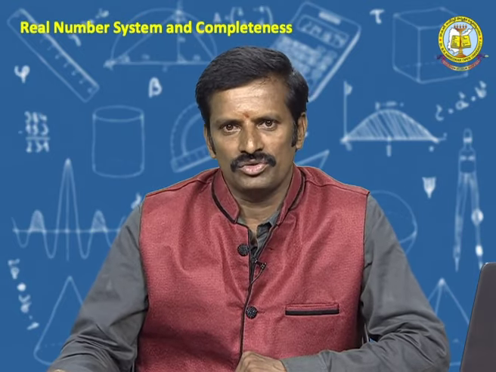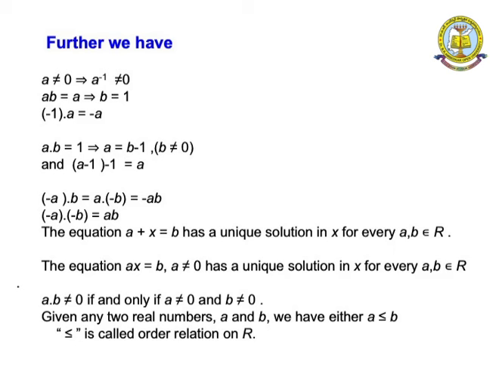If a not equal to 0, it implies a inverse is also not equal to 0. Then a b equals a implies b equals 1. That is, by the cancellation law, I am writing a b equals a, meaning if you cancel a on both sides on the left, then b goes to 1. Similarly, we have one more cancellation law, the right cancellation law, b into a equals a, if you cancel a on the right side, then b equals 1. So, these two are the cancellation laws, left cancellation law and right cancellation law.